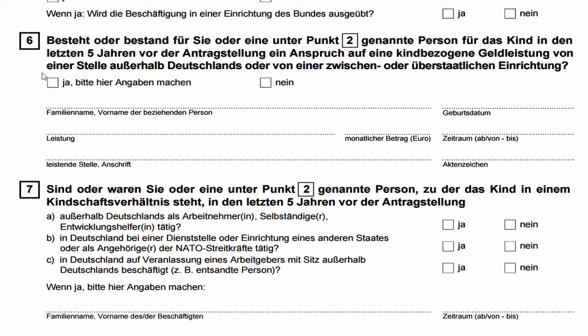If it has been the case, you mark yes with a cross and provide more information about it below. If it has not been the case, you mark no with a cross.